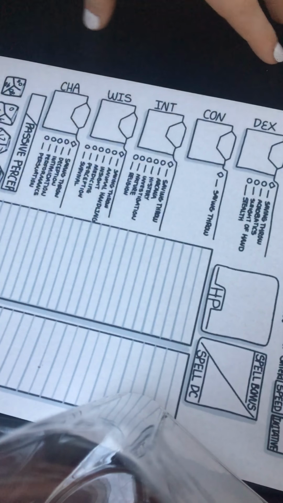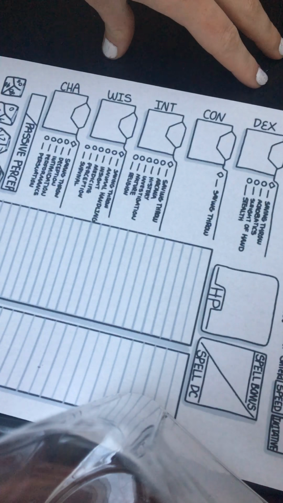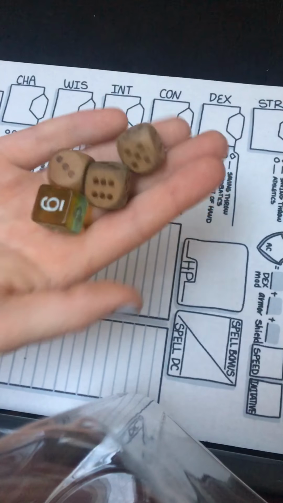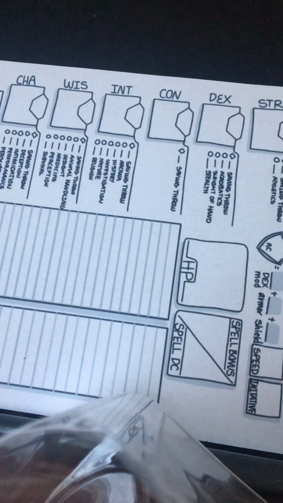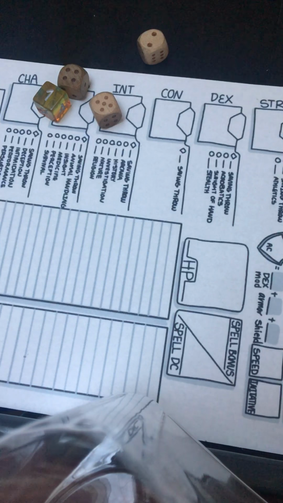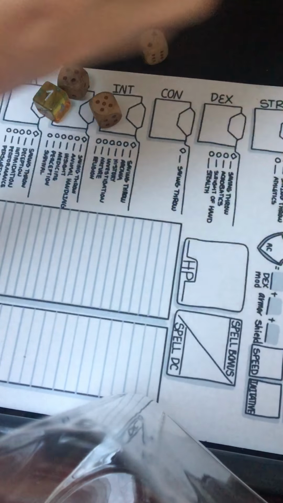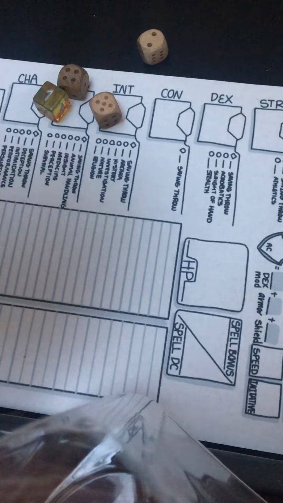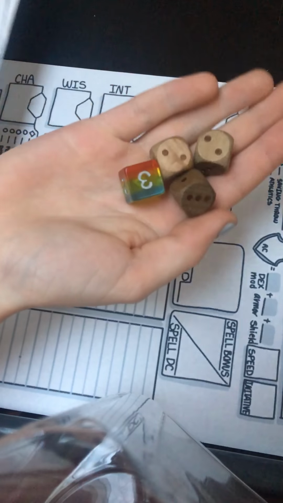So what you want to do is the scores go from 0 to 20. To determine your scores, you roll these dice. So, we need paper. Can you grab a paper sheet over there? You can just flip that over and use it. So, let's do this. Sienna, you want to roll these dice? So you take the 4d6 and you roll them.